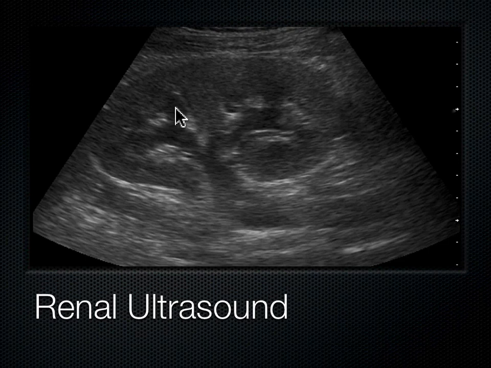And so you've got the cortex, then you've got the pyramids, and in the pyramids they look like they're basically black or anechoic because they're full of fluid or urine, and that's why they look black. And so then these pyramids, they all coalesce and drain into the renal pelvis, or sometimes you call this the sinus of the kidney. And here, this is why it's anechoic, because there's more fluid coming there, and then eventually they exit out the kidney and into the ureters.